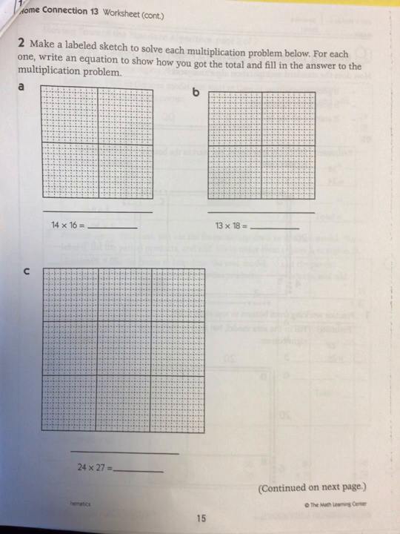Last page is just more of the same. They're giving you those area models. So again, 10 and 10, because we've got a 10 in each number, 14 and 16. And it doesn't matter where you put your 4, where you put your 6. I'm just choosing to put my 6 here. And I'm choosing to put my 4 here.